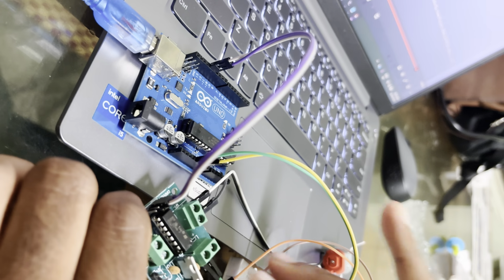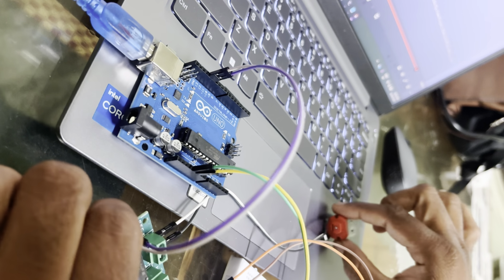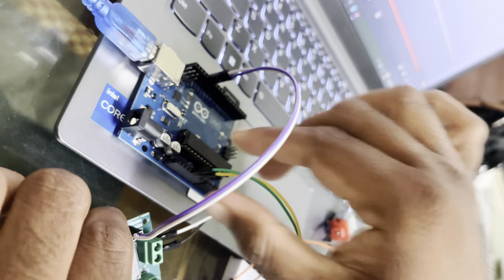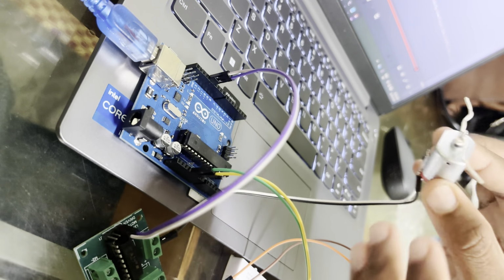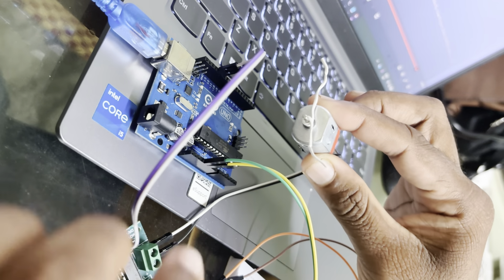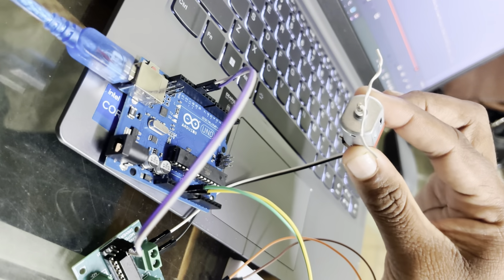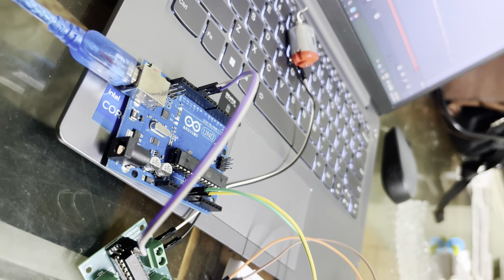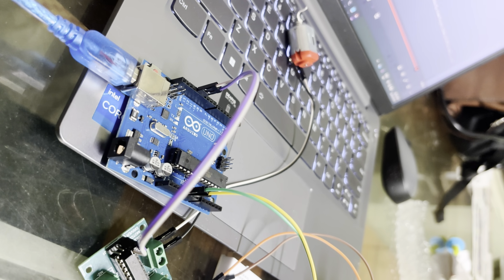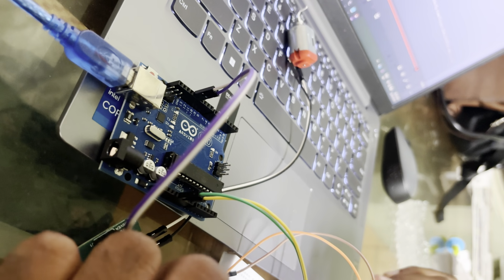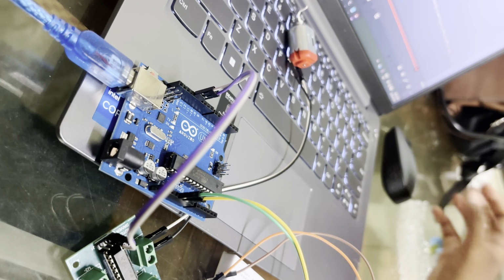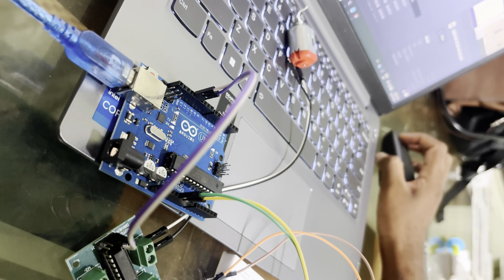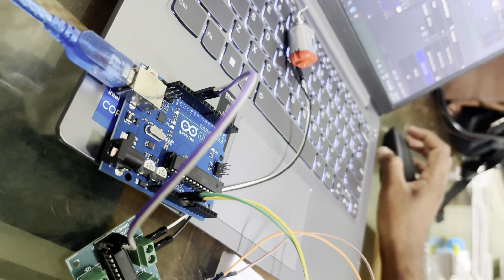Now the connections are okay. Also the power supply has been given. Then I am going to supply the Arduino development board. Now we can check whether, before this we need to make arrangement for the button. Now we can arrange the button as shown in the circuit diagram.